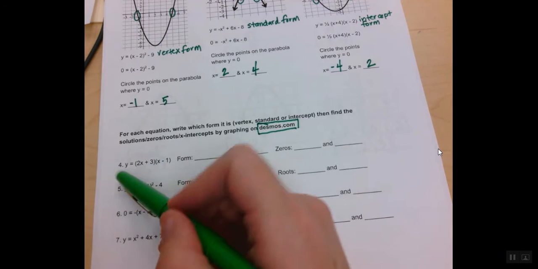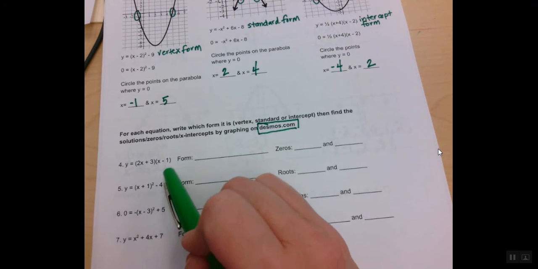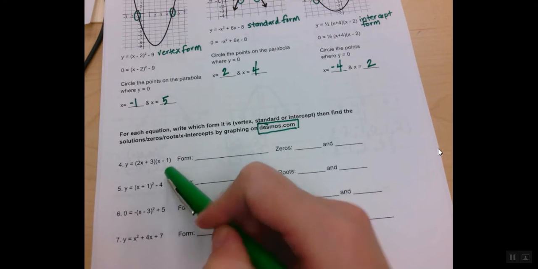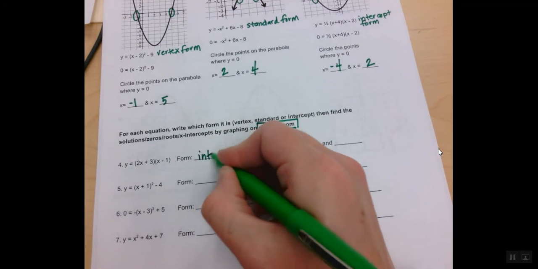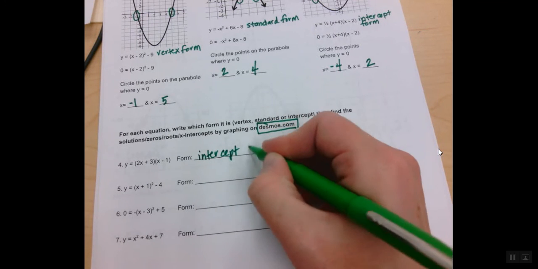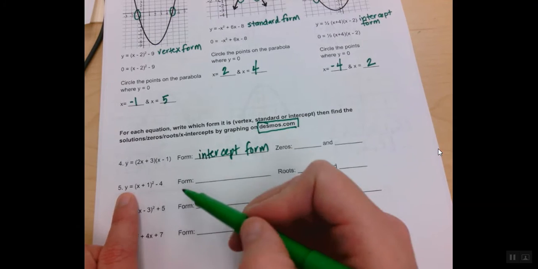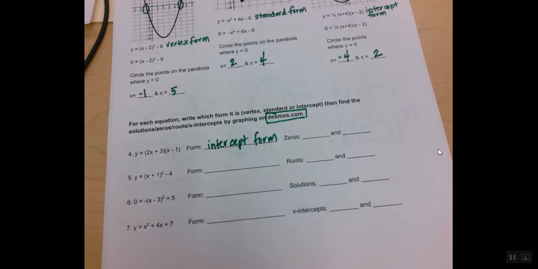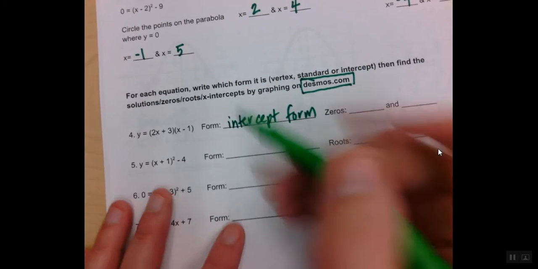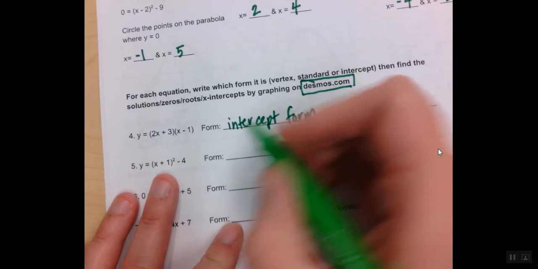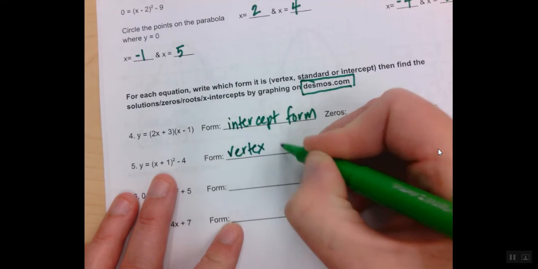Okay, let's look at number 4 here. And which, Jane, what form did you put for number 4? Intercept form, very good. It has 2 sets of parentheses, just like intercept form. Alright, next one, number 5. Bryce, what did you put for number 5? I know your paper's away, but can you see it here? Vertex form, good. Vertex form has just one set of parentheses, and you can find the vertex right in it.